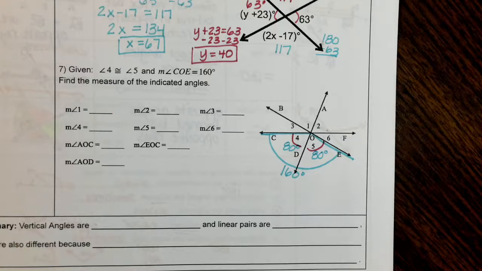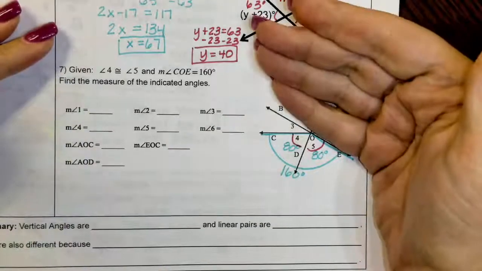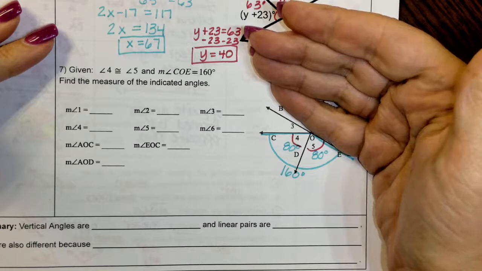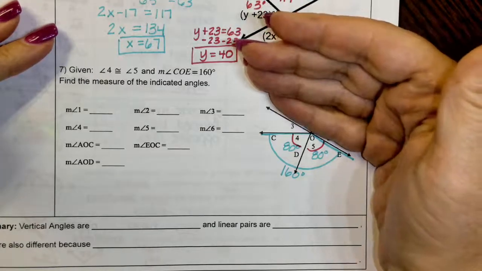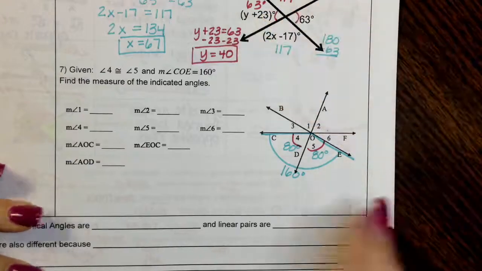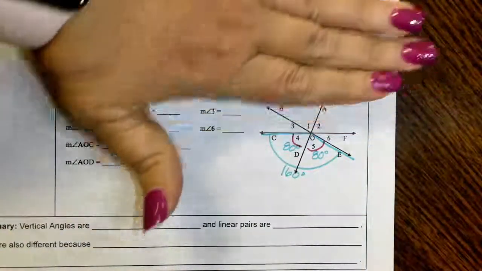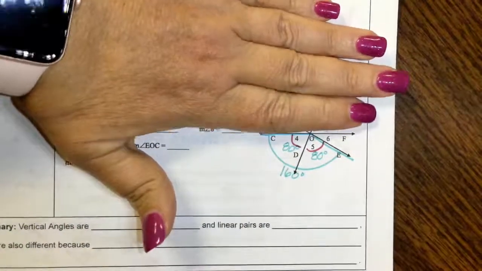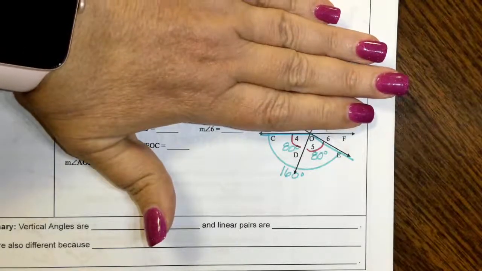So now you start working your way around and you have choices, and we don't all have to go in the same direction. Some of you might see angle 3 first. Some of you might see 1 or 2. Some of you might see 6. So you can look at it this way, like here's 3, 4, and 5. Those add up to create that straight angle. So those have to add up to 180. You can do the same thing. You've got these right here. Those all add up to 180.